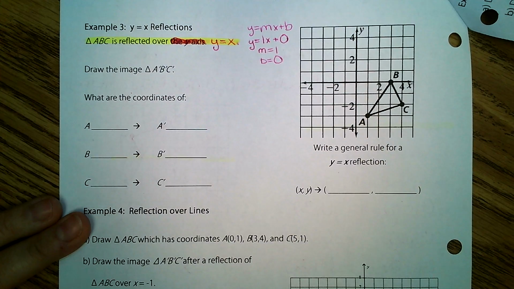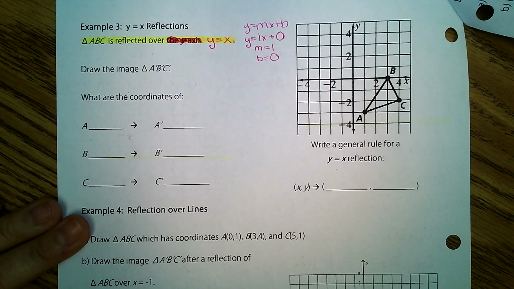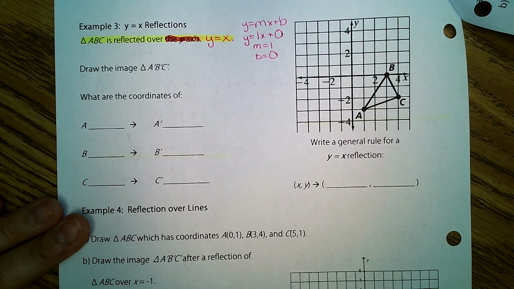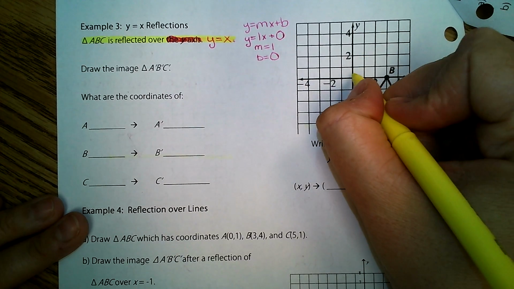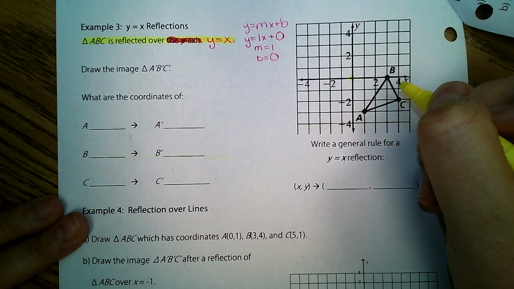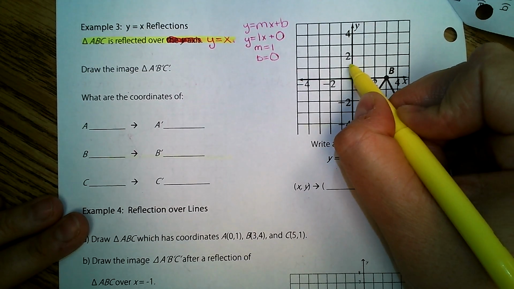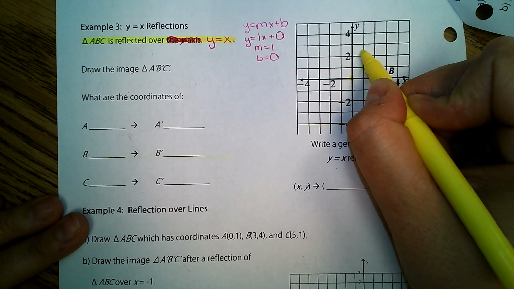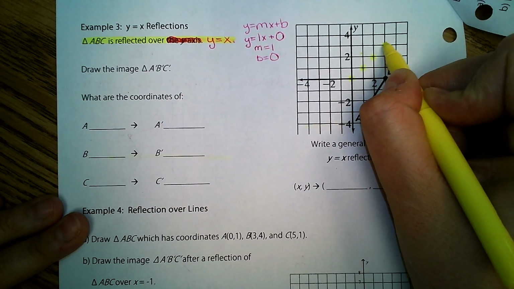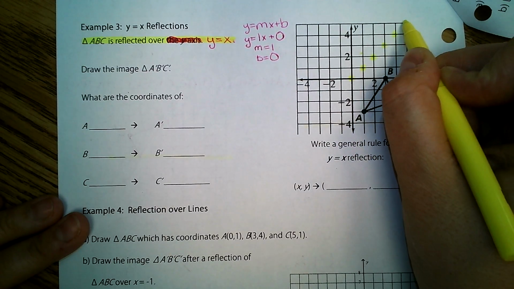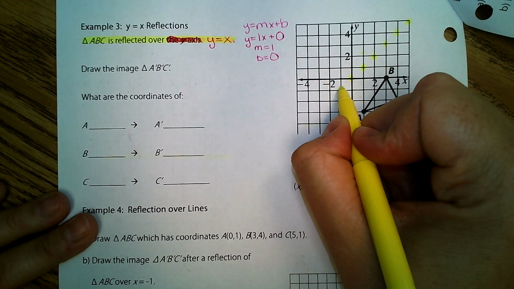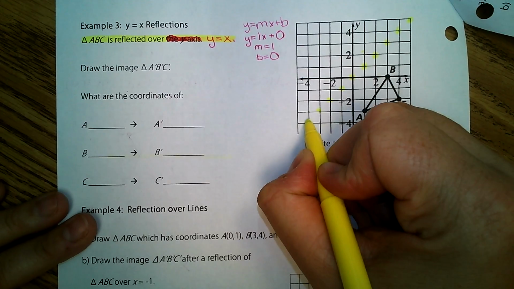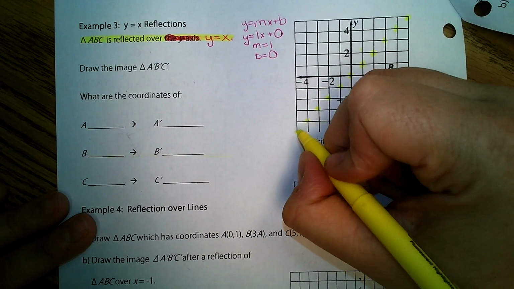So let's draw in the line. A slope of 1 and a y-intercept of 0. So the y-intercept is on the origin, and the slope is rise 1, run 1, rise 1, run 1, all the way up the grid. So we're talking about a diagonal line going straight through the origin.